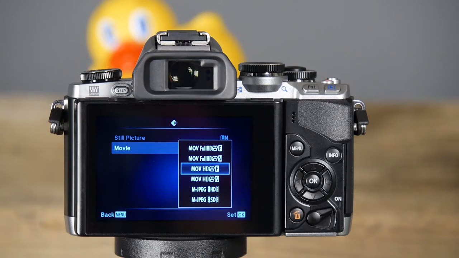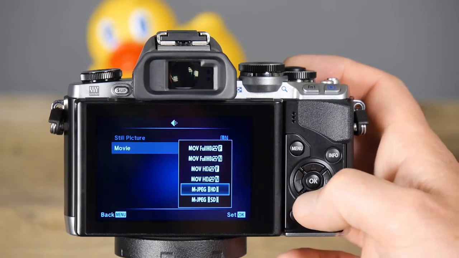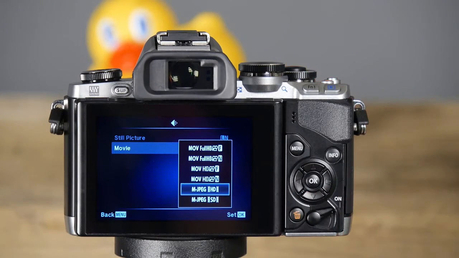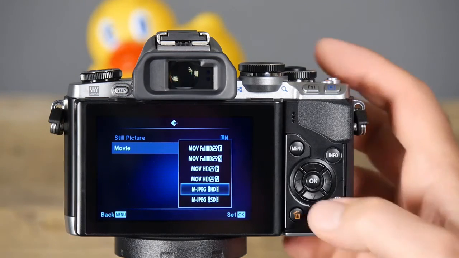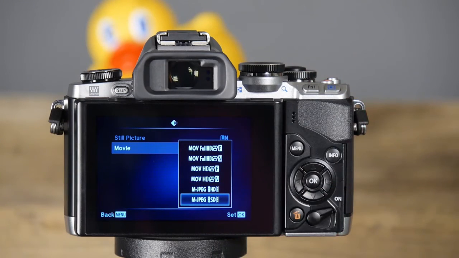The HD settings will record movies at 1280 by 720. And again, the difference is the level of compression. The Motion JPEG HD setting will record movies at 1280 by 720 with a lower frame rate and higher compression. The Motion JPEG SD setting will record movies at 640 by 480.